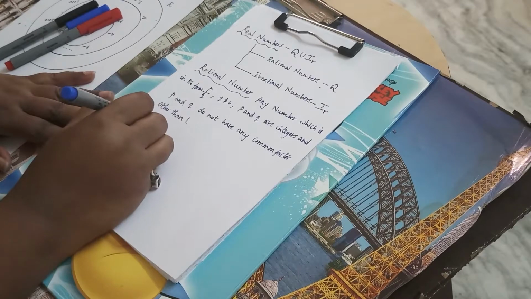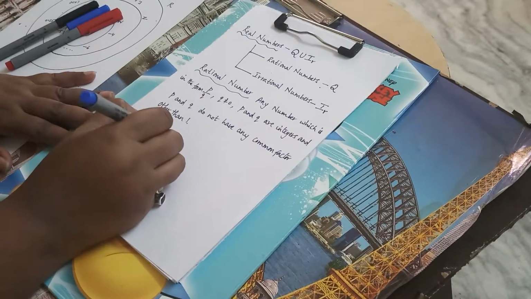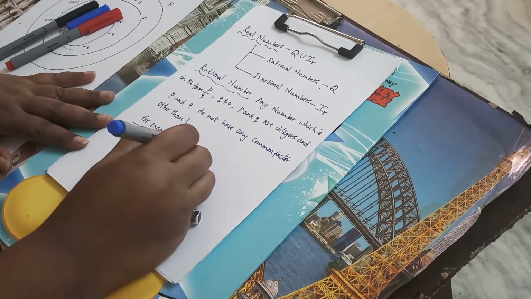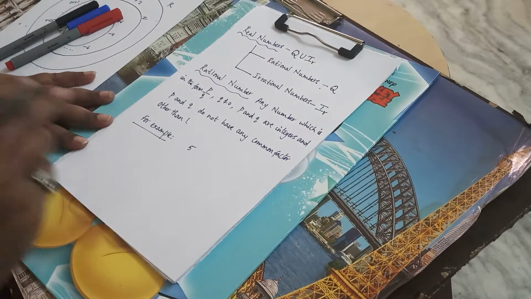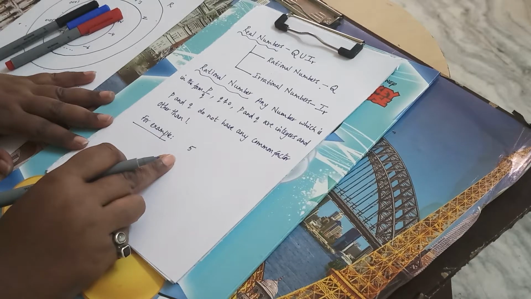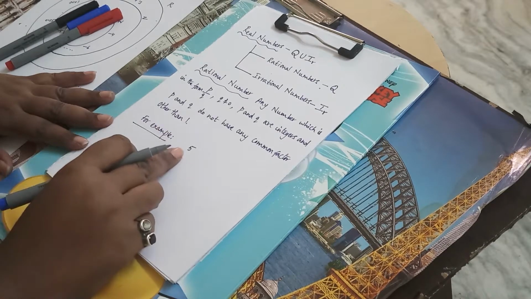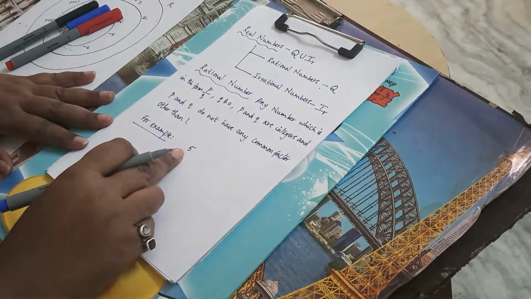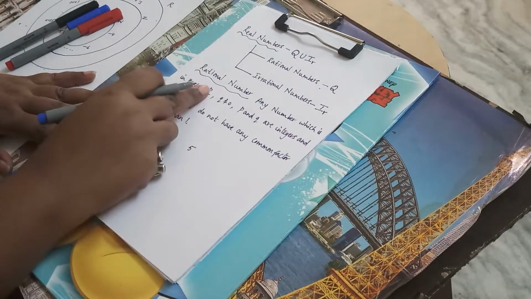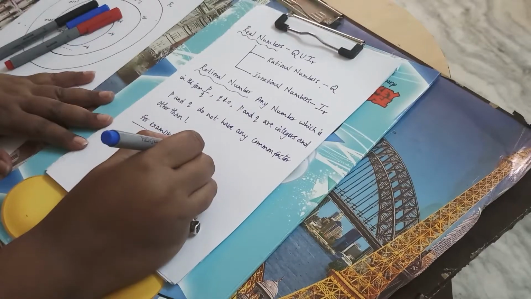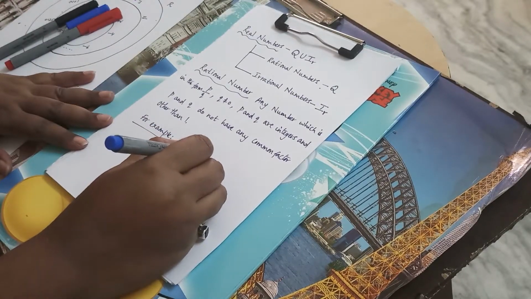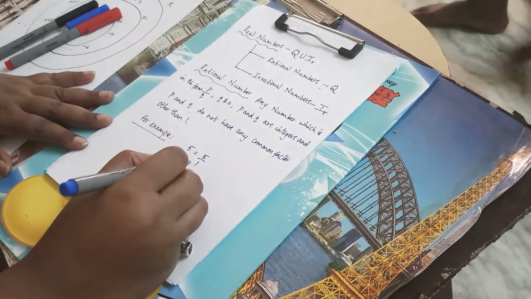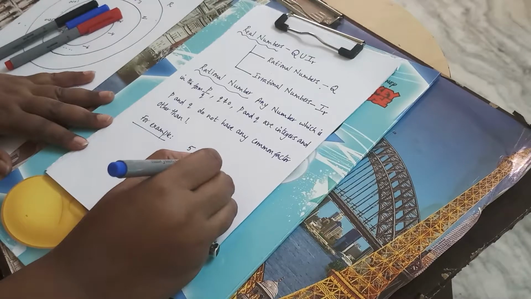For example, suppose you are given a number, say 5. Is this 5 a rational number? If this has to be a rational number, you should be able to write this number 5 in the form of p by q. So I am going to write this 5 in the form of p by q, 5 by 1, where your q, what is your q here?